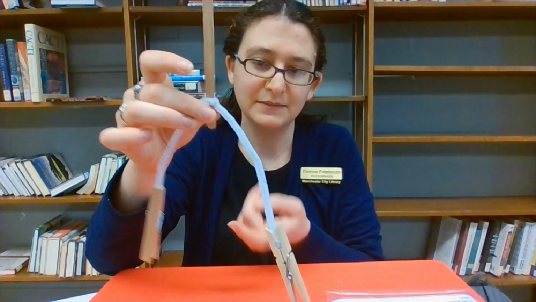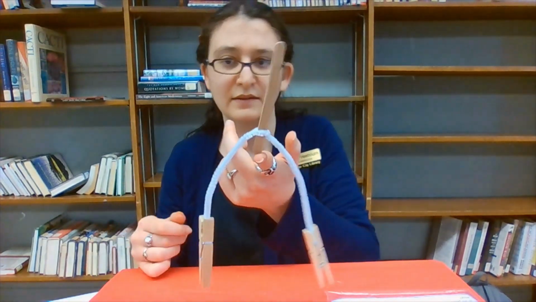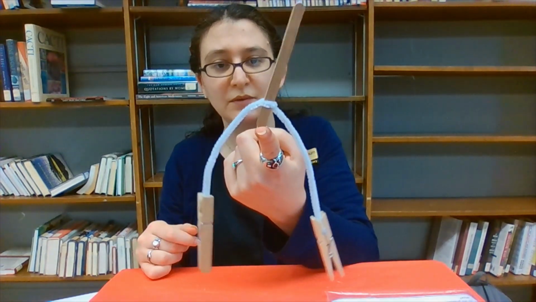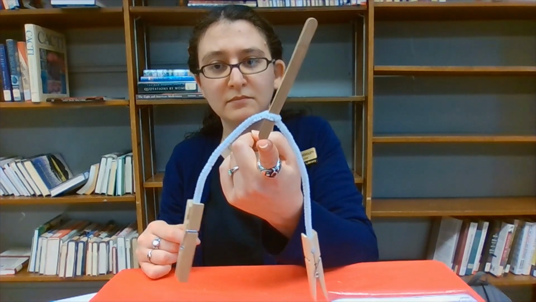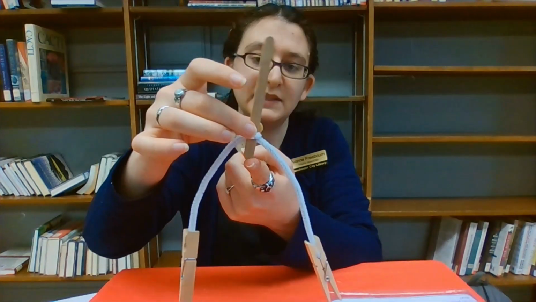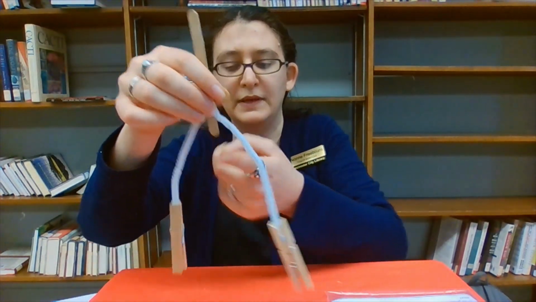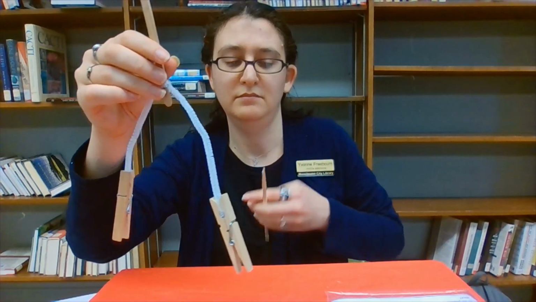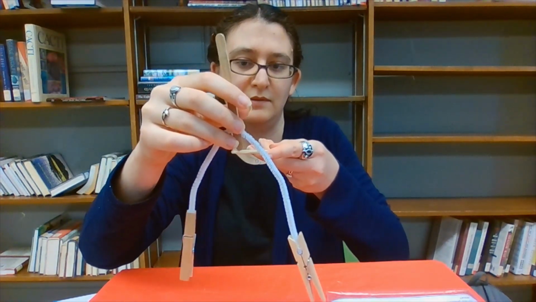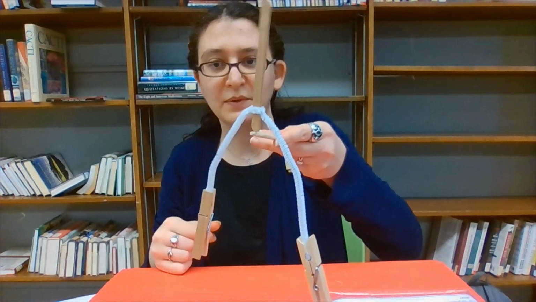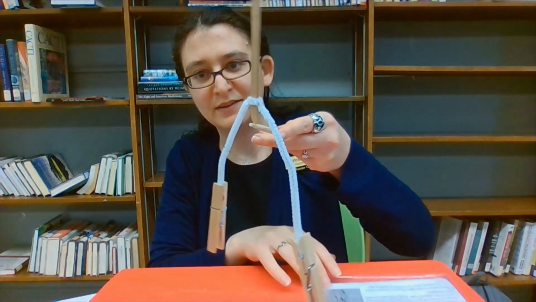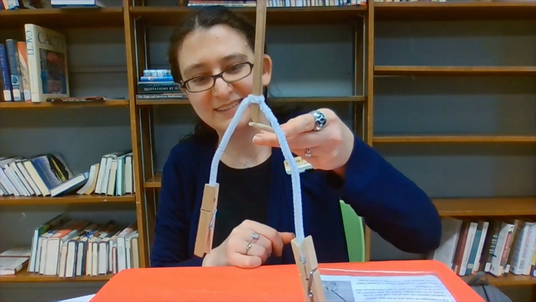All right, so it might take some adjustments, but eventually we do get a popsicle stick with a much lower center of gravity, which means we can balance it on our finger, possibly. There we go, on the chopstick that was included in the kit.